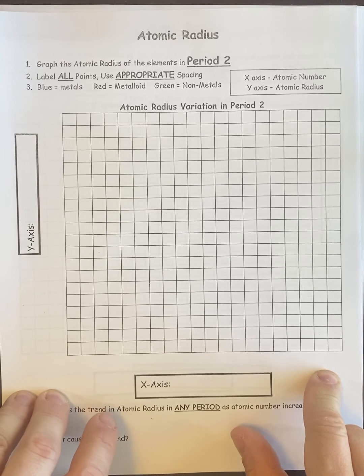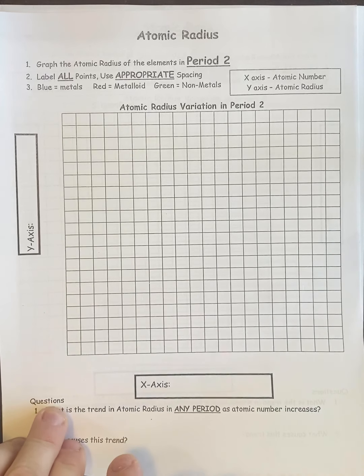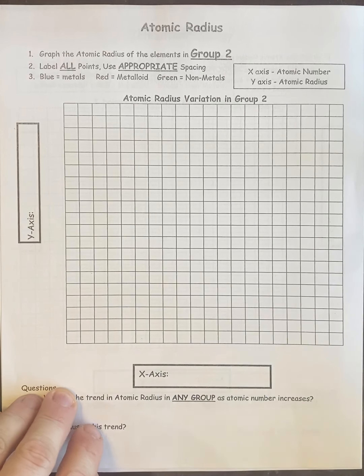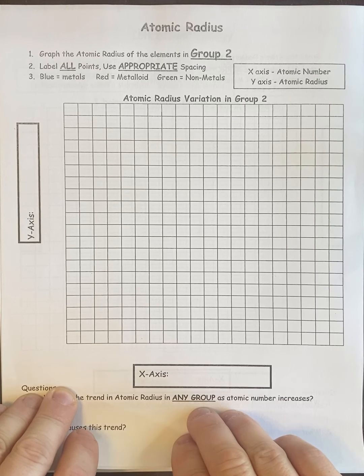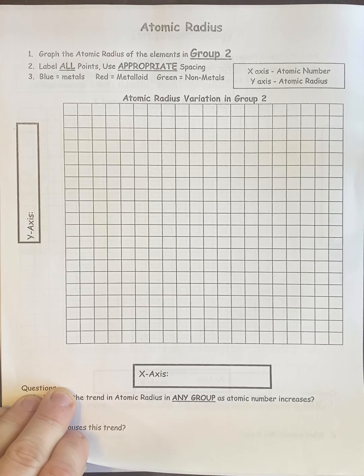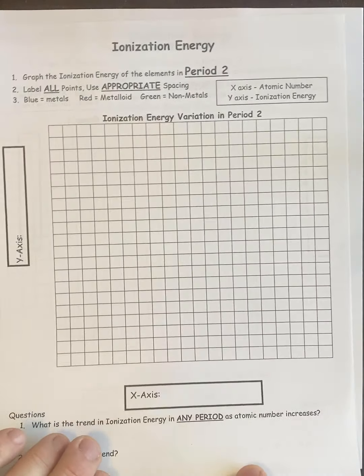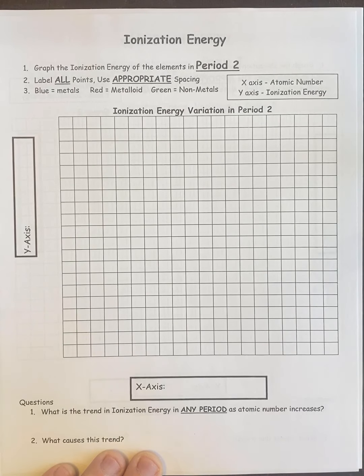The atomic radius for period 2 goes from 500 roughly to up to 2,000, so you're going to need a very different scale. For group 2, it goes from 90, oh, I'm sorry, that was ionization energy. For period 2, atomic radius goes from 130 down to 62, and for group 2, it goes from 99 to 211. So they are different. And then ionization energy, those are going to be the hardest because you're going to need the biggest scale for that, because the ionization energy goes from roughly 500 to almost 2100 on your Y.